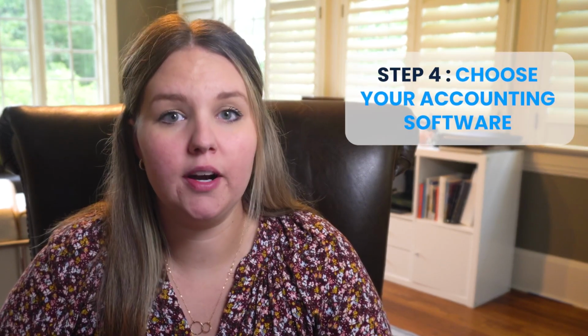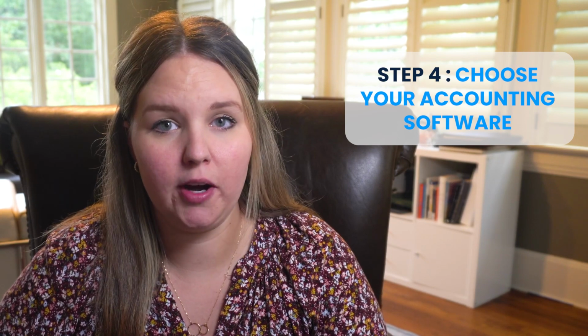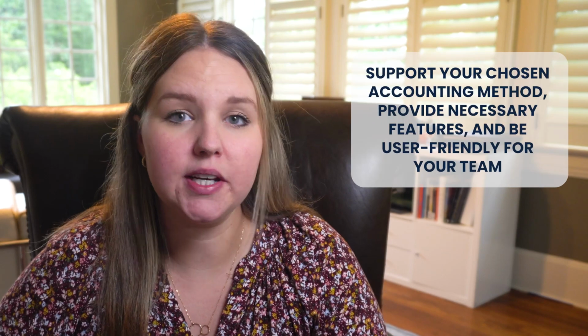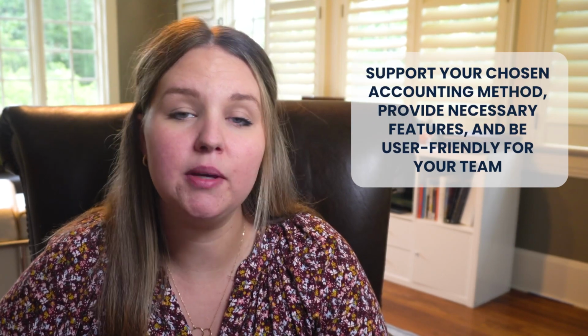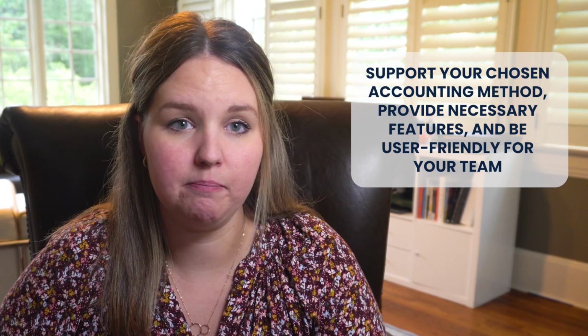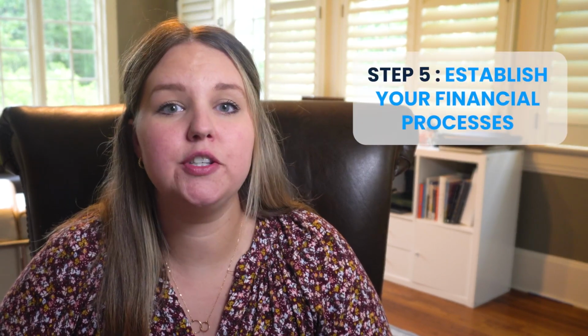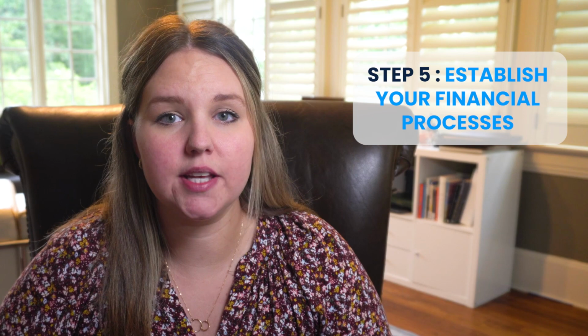Step number 4 is to choose your accounting software. Choose an accounting software that suits your business needs. Popular options include QuickBooks, Xero, and Wave. The software should support your chosen accounting method, provide all necessary features that you need, and be user-friendly for your accounting team. Step 5 is to establish your financial processes.